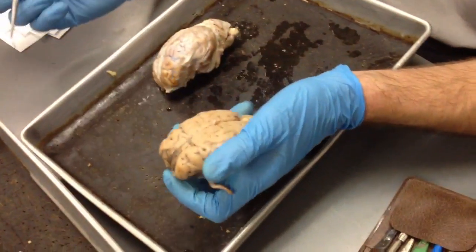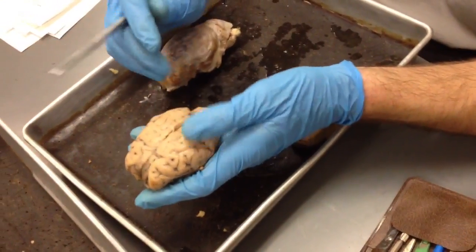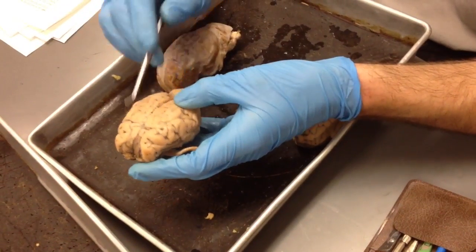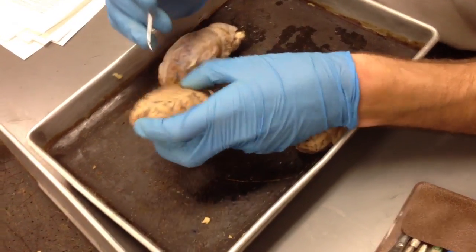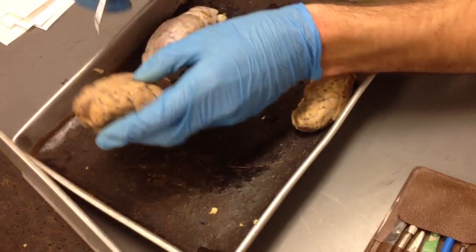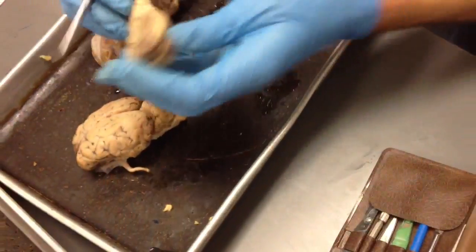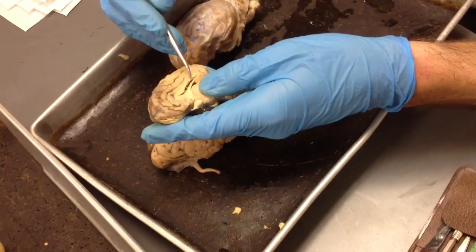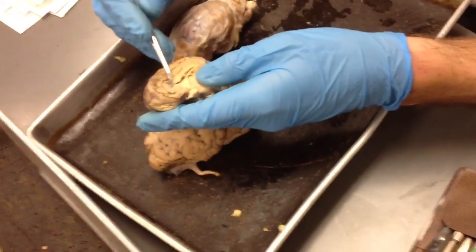Our cerebral cortex is connected and is able to communicate between the two hemispheres via the corpus callosum, which, if you split this, you can see it's the white structure in here, but it's more easily viewed right here. The top white portion is the corpus callosum.